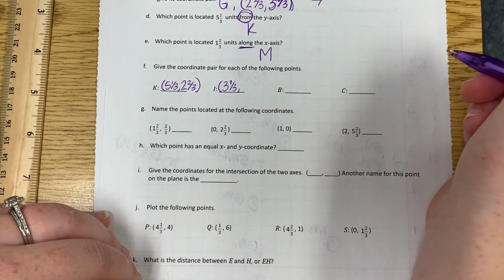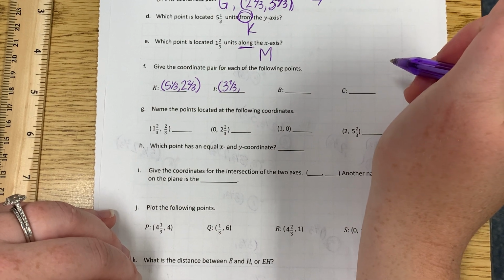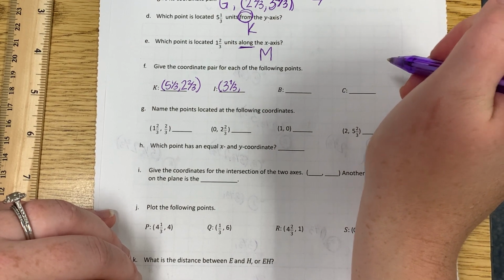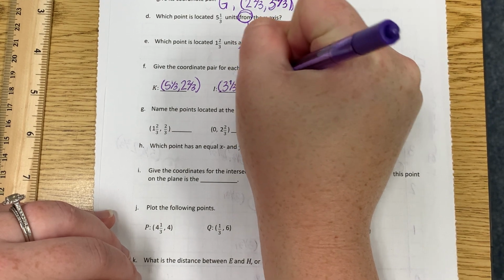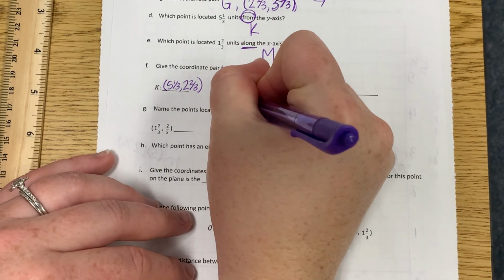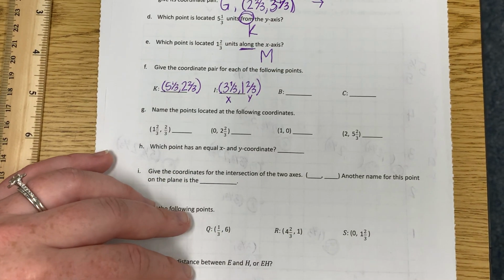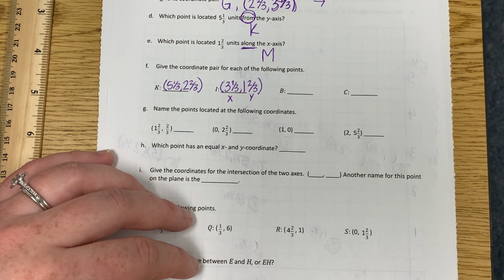Yes, Carter, that part is correct. But what did you forget? You gave me the x. You didn't give me the y. Which is 1 2/3. A coordinate pair is 2 sets of numbers, the x and the y. So you've got to have both.